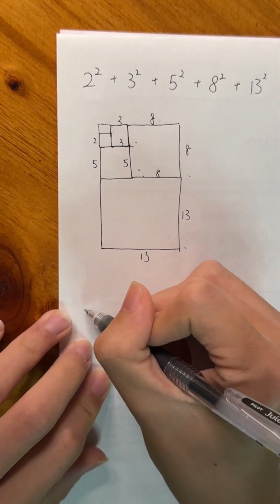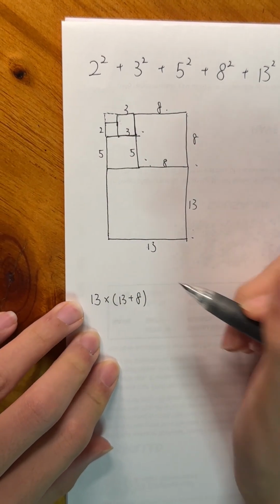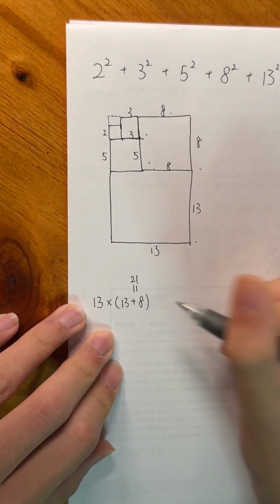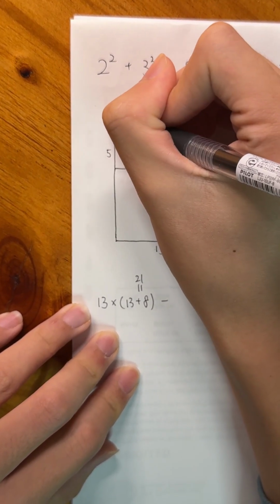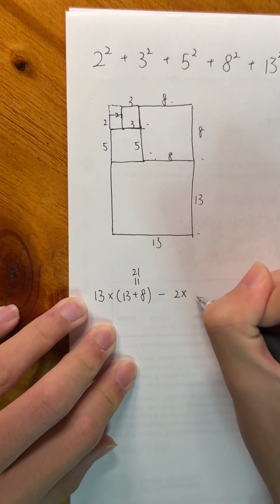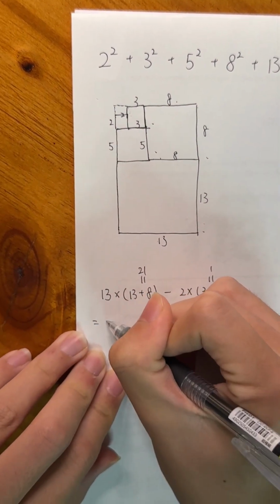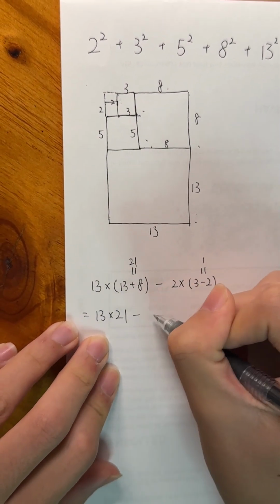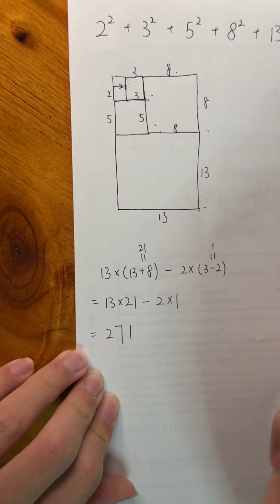The area of the big rectangle is 13 times 13 plus 8, which is 21, minus the area of the small rectangle, which is 2 times 3 minus 2 equals 1. This equals 13 times 21 minus 2 times 1, which is 271.